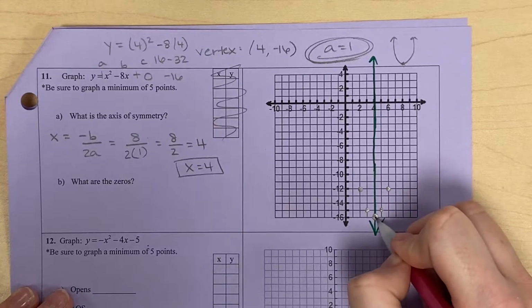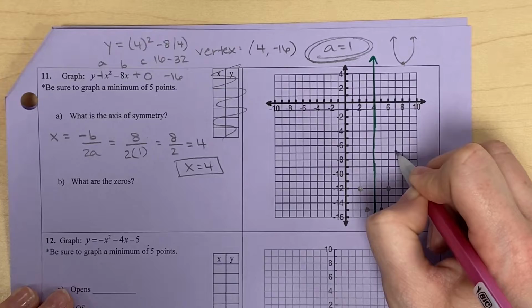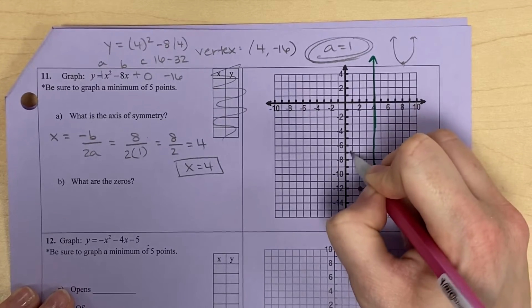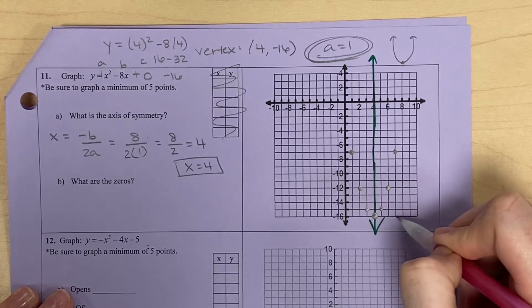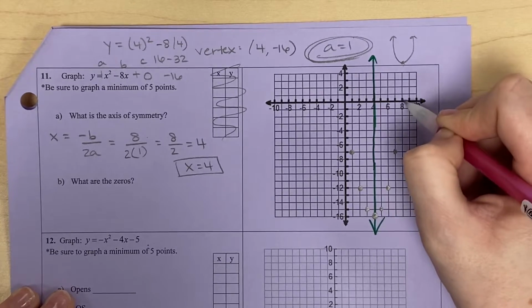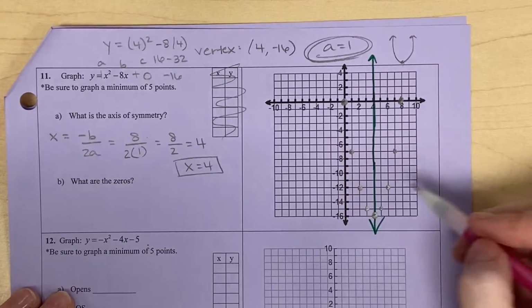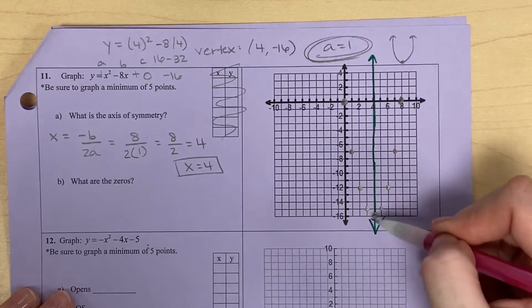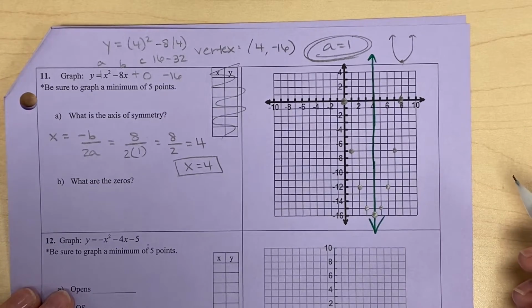And then I'm going to go back to the vertex. I'm going to go over 3, up 9. And then lastly, I'm going to go back to the vertex. I'm going to go over 4, up 16, which is going to get me here at my x-intercept. Okay, general rule is you want to go over and up as many times as you can to get to those x-intercepts so you can see exactly where they are.